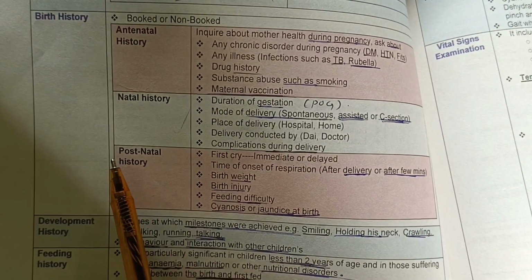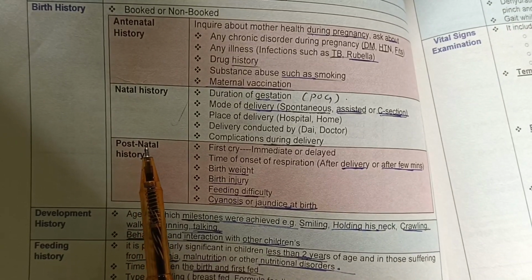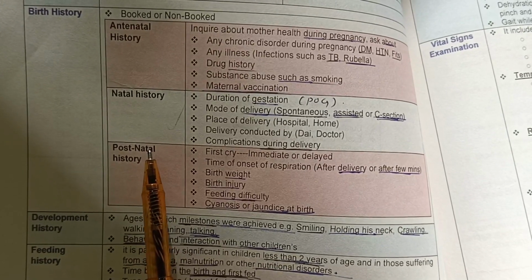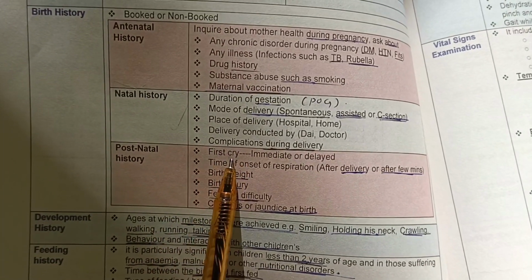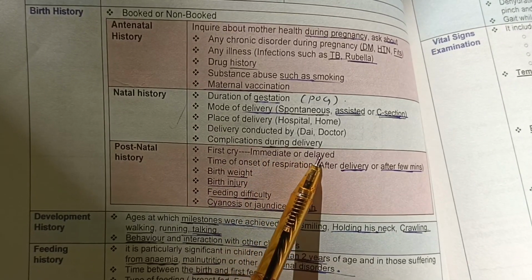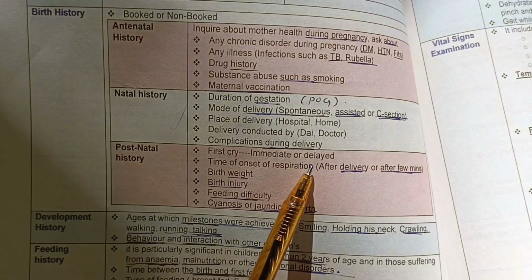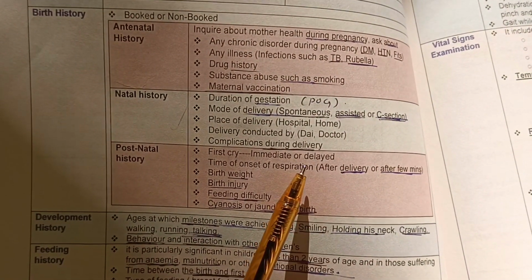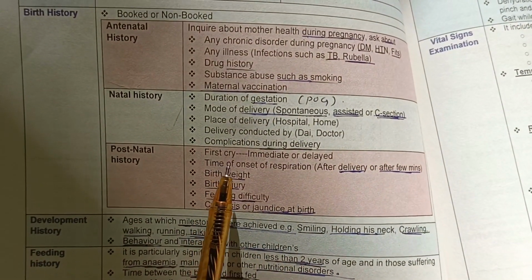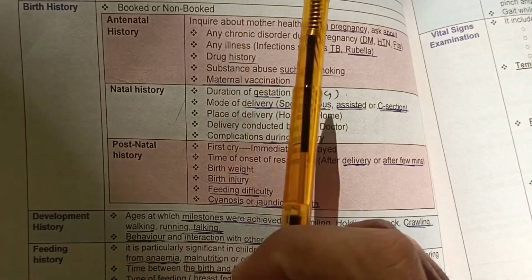The third part of the birth history is the postnatal history. This is the history which is asked after the delivery of the baby. Did the baby cry first or not? Was the cry immediate or delayed? And the time of onset of respiration, whether the child started breathing right after delivery or after a few minutes. Also ask about the birth weight, birth injury, feeding difficulties, and cyanosis or jaundice at birth.